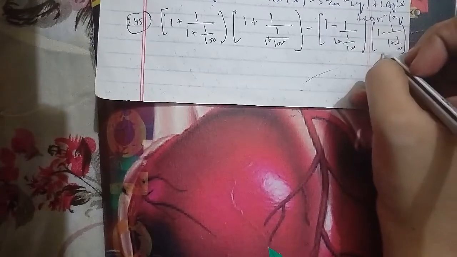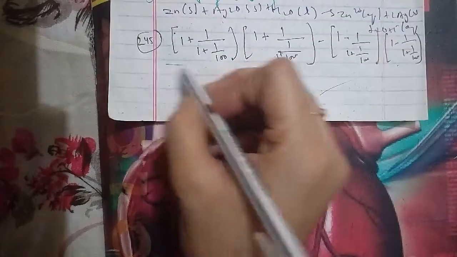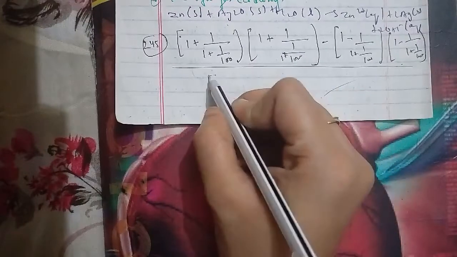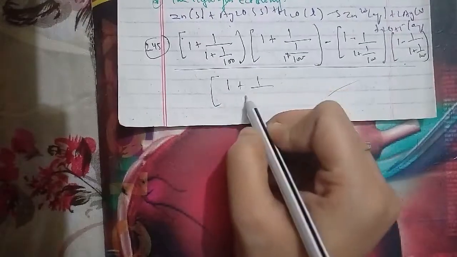So for the given expression, we have (a square minus b square) whole upon (a plus b), which is equal to a minus b.